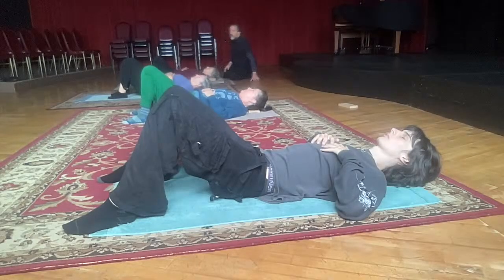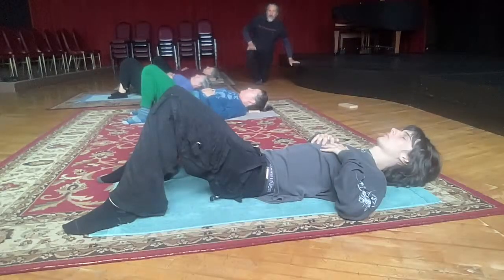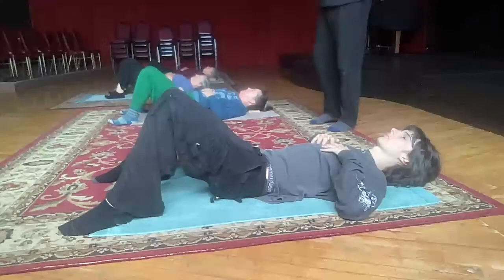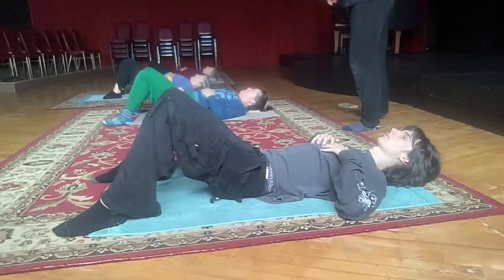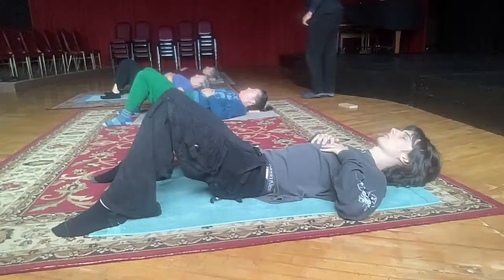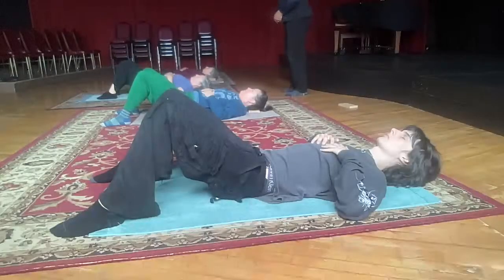Okay, so now just allow your feet to creep forward like caterpillars. Caterpillar forward. And you're not trying to elongate your spine. You're just allowing your spine to be supported by the floor as you elongate your caterpillar feet.